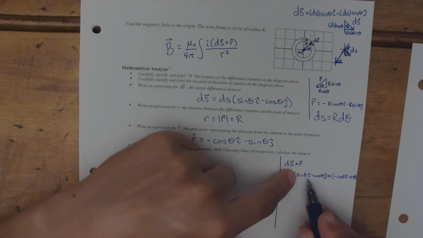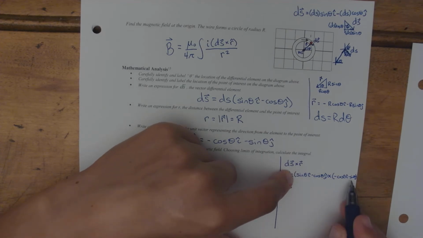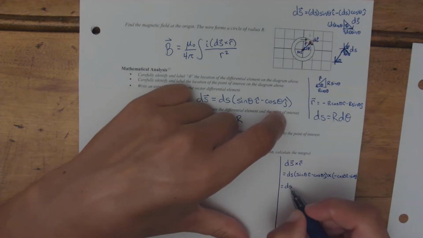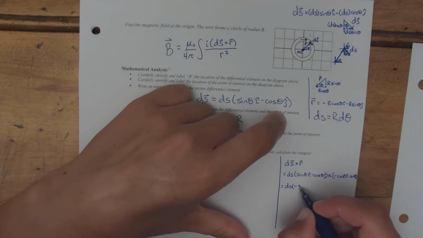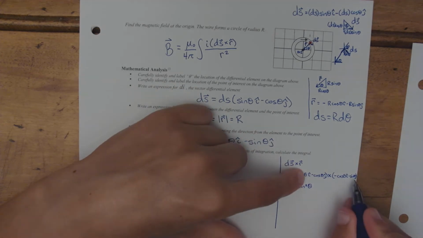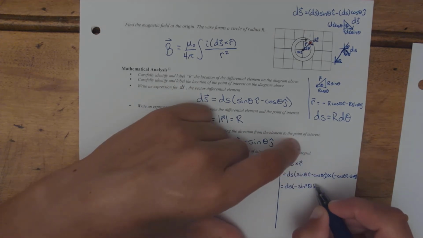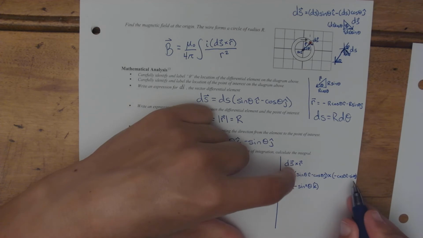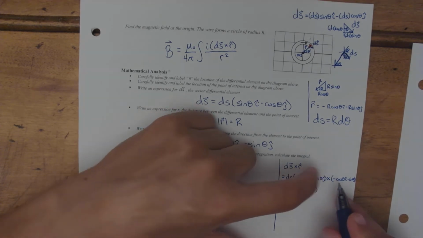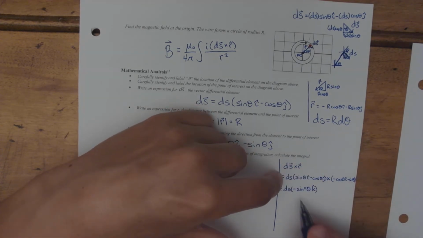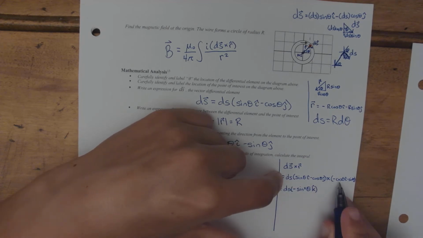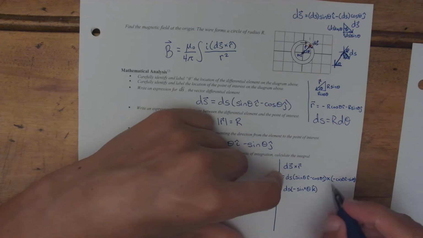ds sine theta crossed with minus sine theta, so that's minus sine squared theta, i hat crossed with j hat is k hat, so that was the outer terms. Now we'll do the inner terms. So I have this ds here, so it's ds minus cosine theta crossed with minus cosine theta, times minus cosine theta is plus cosine squared.